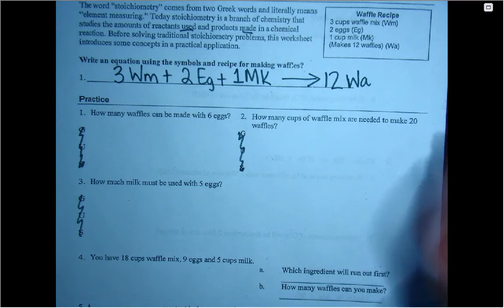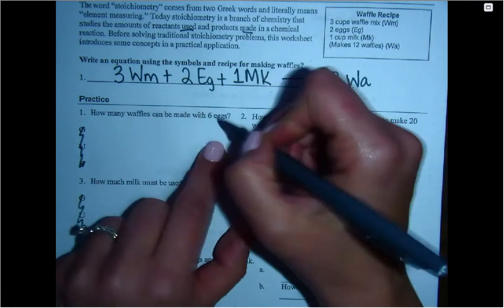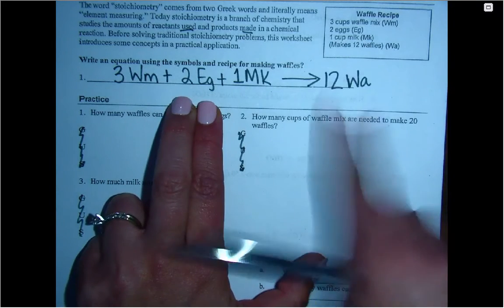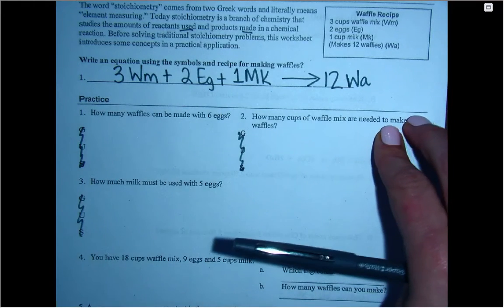So you have different ways to think of this. You could be like, okay, 2 versus 6. That is 2 times 3. So I could say 3, and then I could multiply the number of waffles times 3. And so you would figure out your answer that way. Anybody think that way? Maybe?